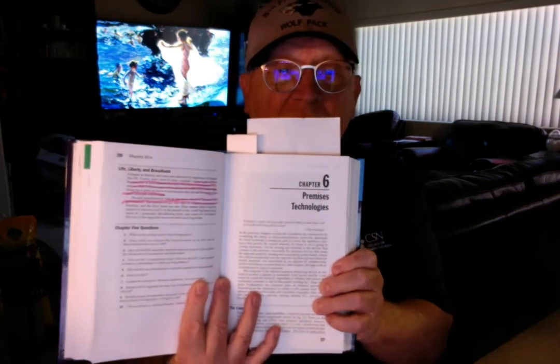Okay, Chapter 6. Looking at Chapter 6, it's mostly what I would call your basic computer architecture, going back to your understanding of what goes on inside of a computer and a little bit of what goes on inside of a network. Your text calls it the premises technologies. And as you go through it, you can see the first page talks about the computer.